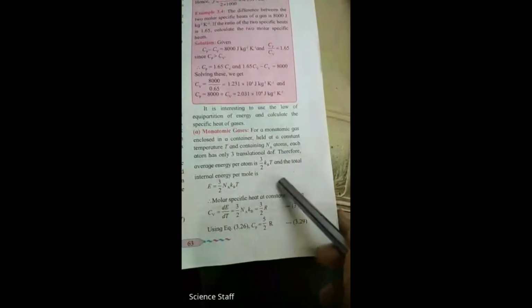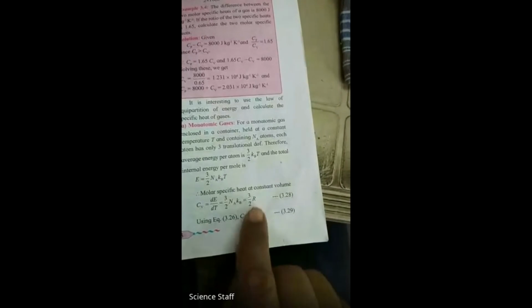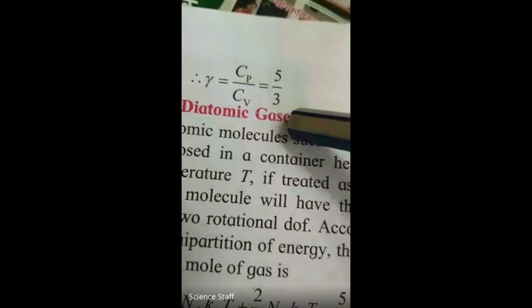What does gamma mean? Gamma is Cp upon Cv. Gamma is nothing but the adiabatic index. What is the formula for gamma? Cp upon Cv. In all these cases, Cp equals 5 upon 2 R and Cv equals 3 by 2 R. If we divide Cp and Cv to get gamma, what do we get? 5 upon 3.